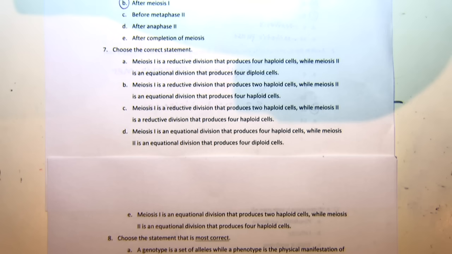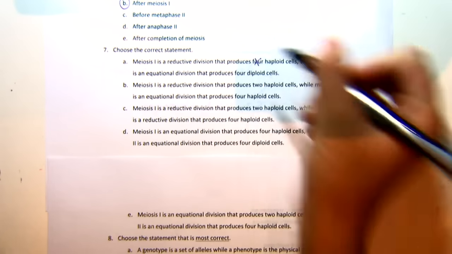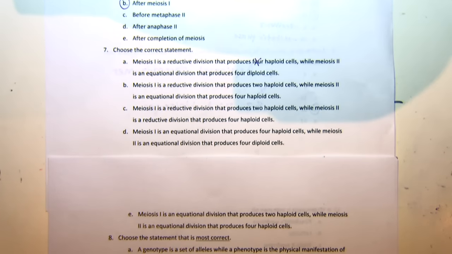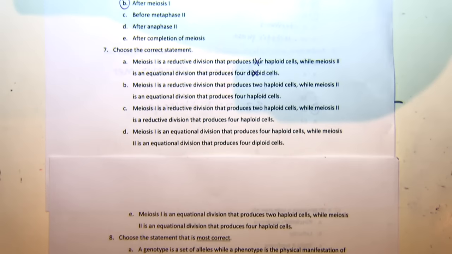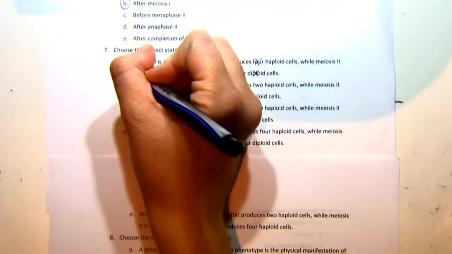All right, number 7. Choose the correct statement. Okay, let's go through these. So A, meiosis 1 is a reductive division that produces 4 haploid cells, while meiosis 2 is an equational division that produces 4 diploid cells. So there's a lot of things wrong with this. First of all, we do not produce 4 haploid cells in meiosis 1. And even if you missed that and you kept going, we know we never make diploid cells in meiosis. So that tells us it's not A.